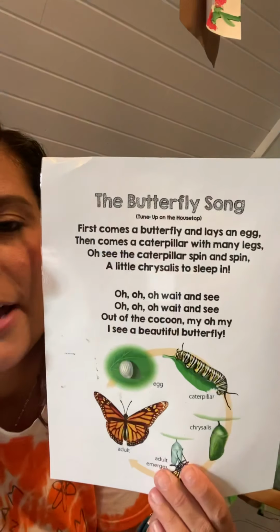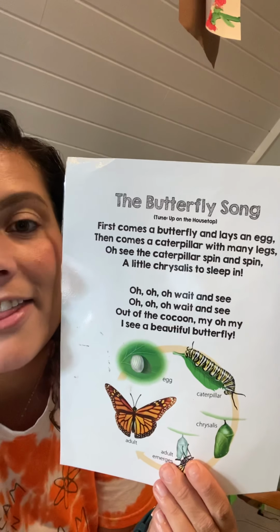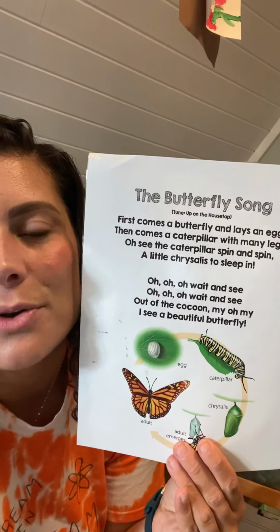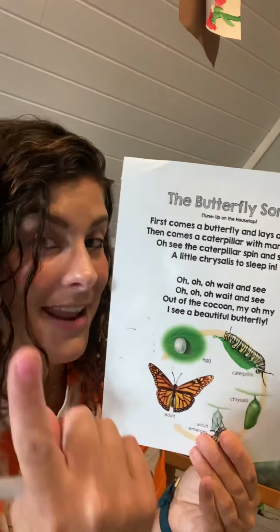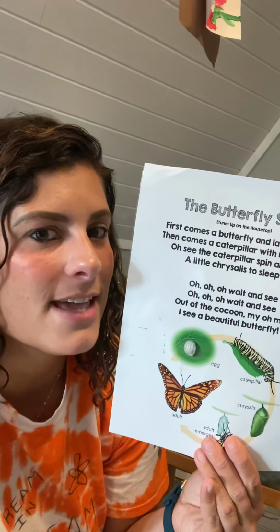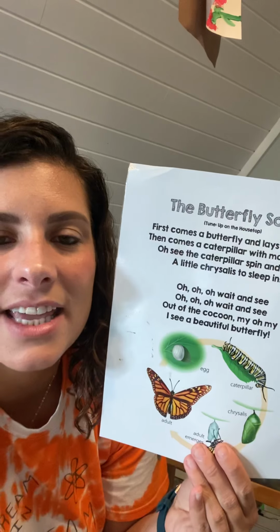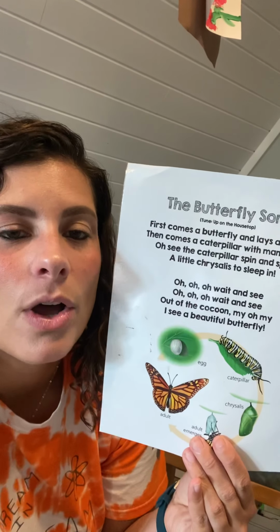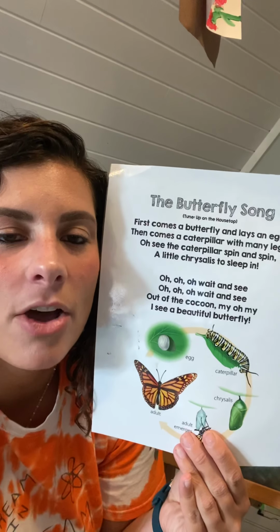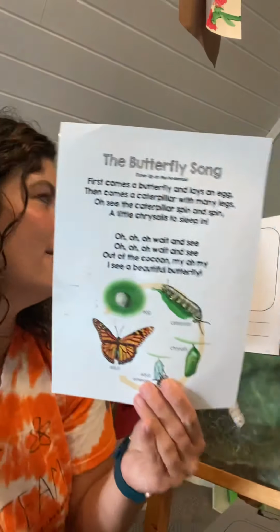with me. First comes the butterfly and lays an egg. Then comes a caterpillar with many legs. Oh, see the caterpillar spin and spin, a little chrysalis to sleep in. Oh, oh, oh, wait and see. Oh, oh, oh, wait and see. Out of the cocoon, my, oh, my, I see a beautiful butterfly.